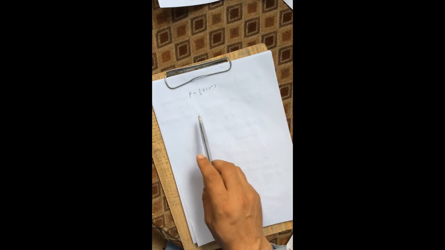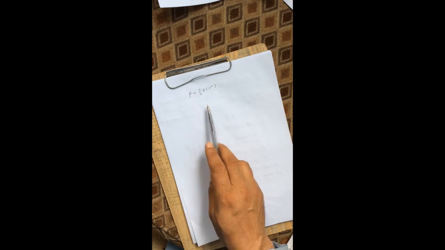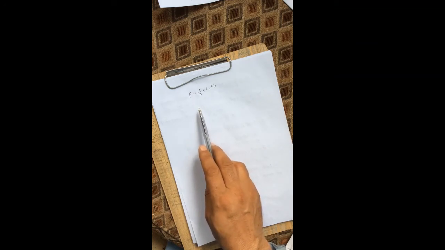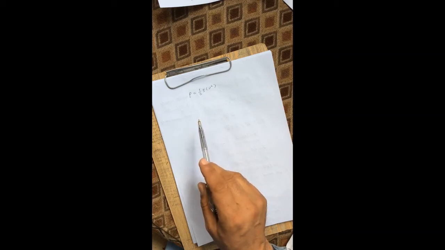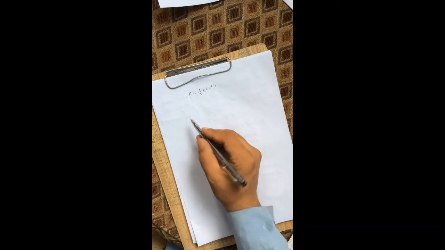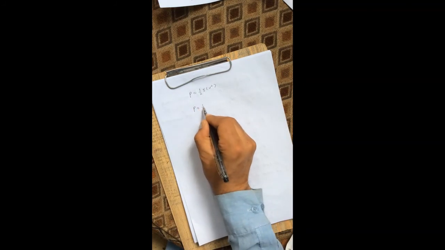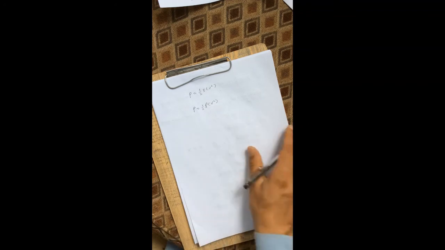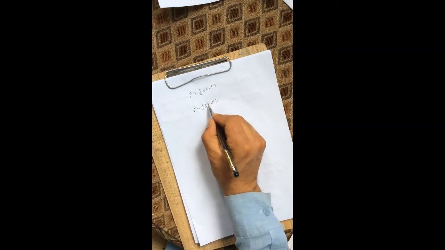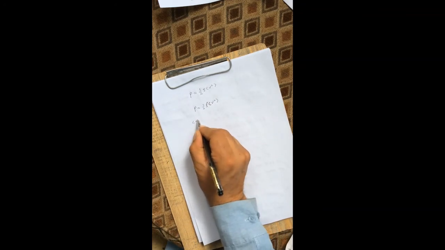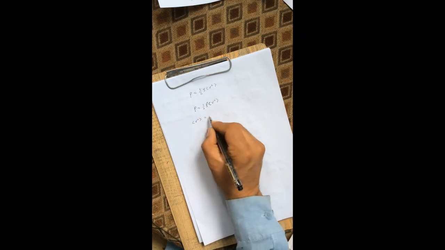So according to Pascal's law, the pressure on every wall of the container will be 1 over 3 rho into V square. Now if I calculate the value of this mean square velocity, the mean square velocity will be equal to 3p over rho.